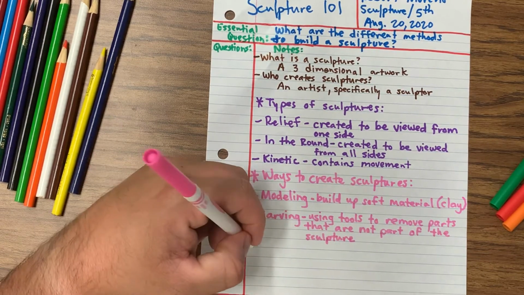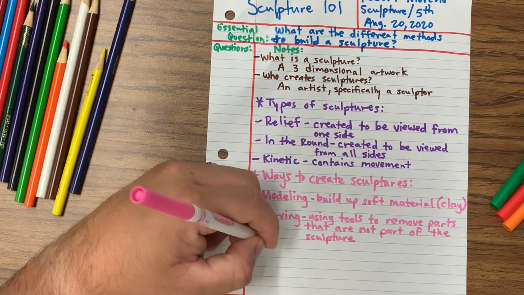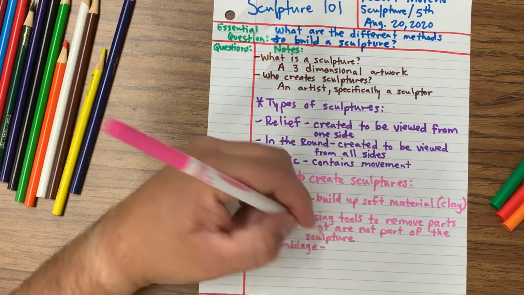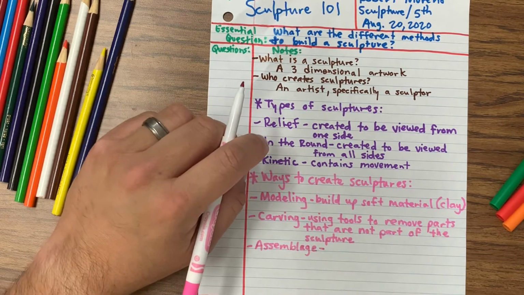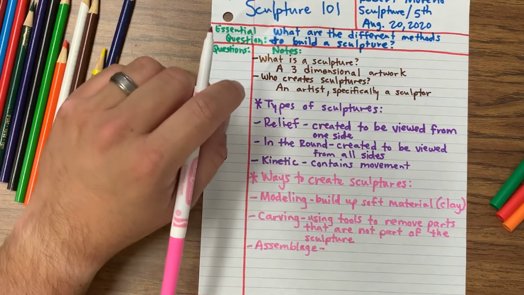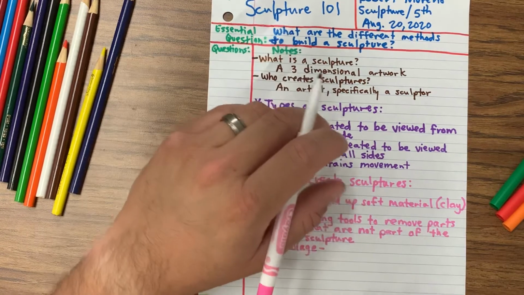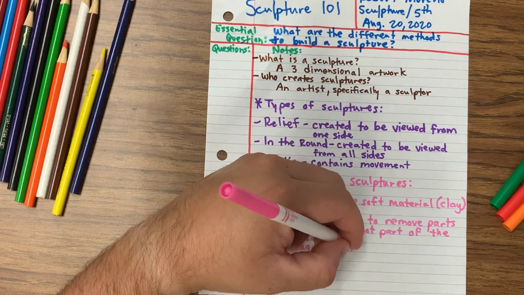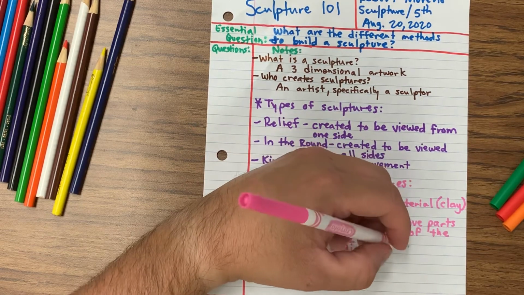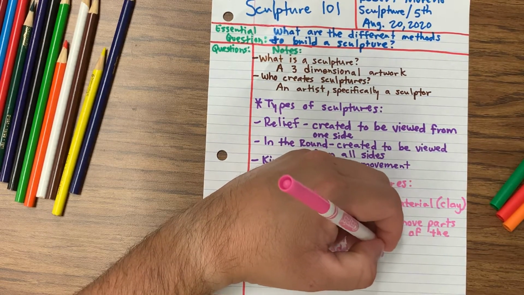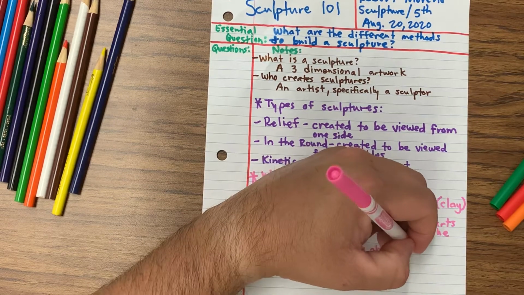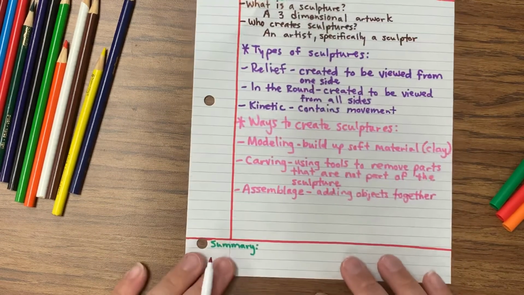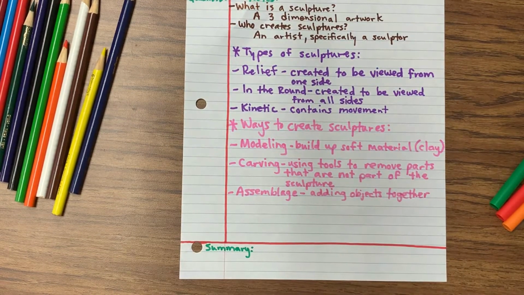Next, assemblage. Assembling is just when you put together things, put together objects. I mean, it could be anything. And I'll just put adding objects together. I think that's the shortest way I could summarize that. Adding objects together.